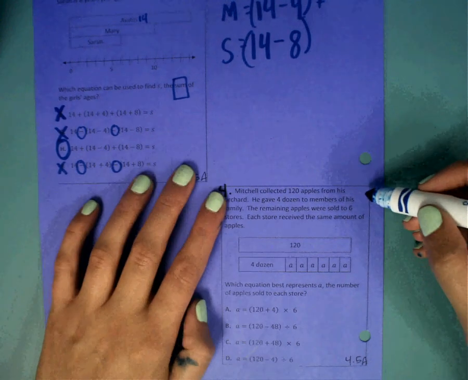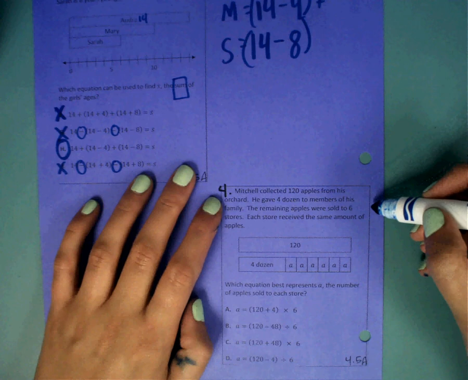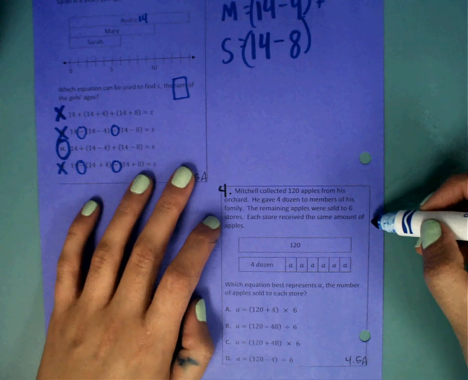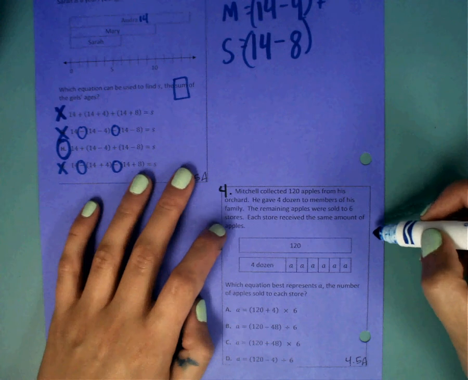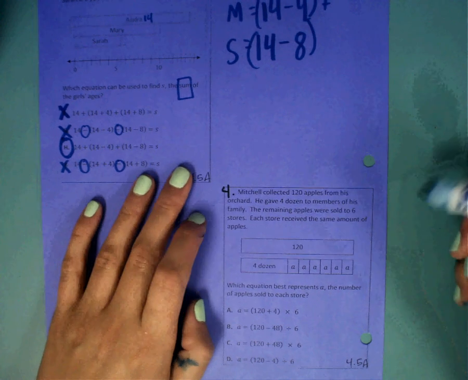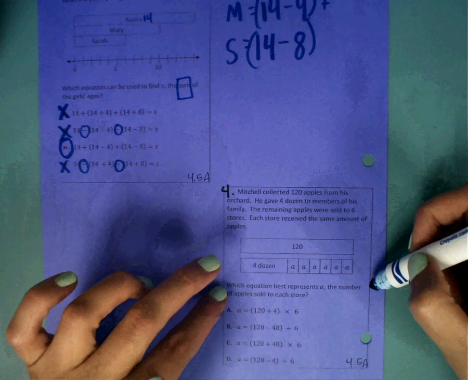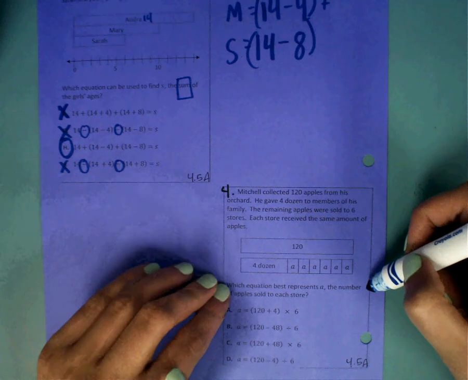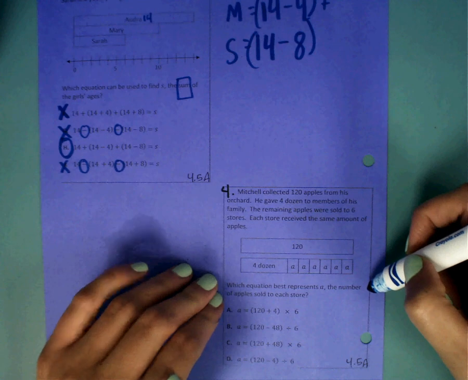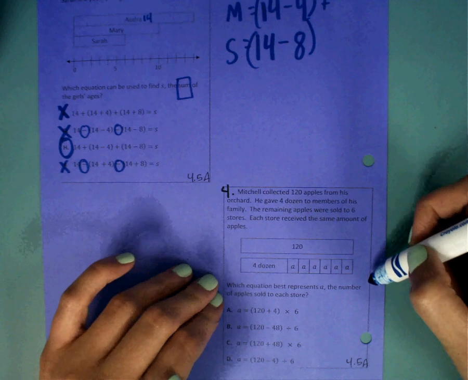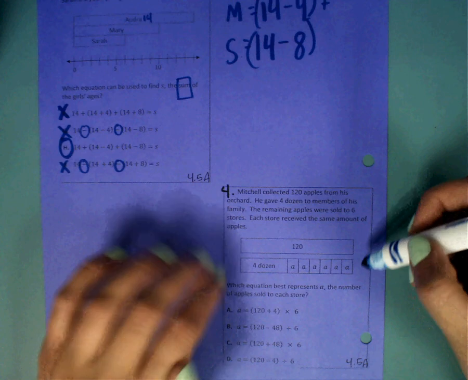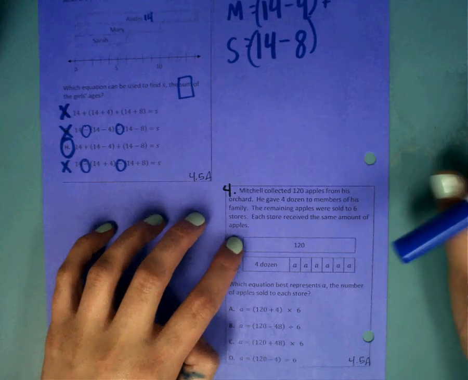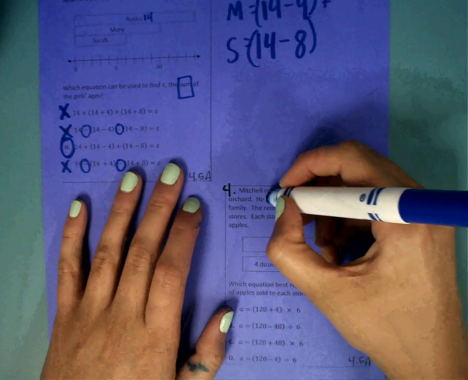Let's look at number 4. Mitchell collected 120 apples from his orchard. He gave 4 dozen to members of his family. The remaining apples were sold to 6 stores. Each store received the same amount of apples. Which equation best represents the number of apples sold to each store? Okay. So I've got all my apples, right? 120 apples. That's how much he collected.